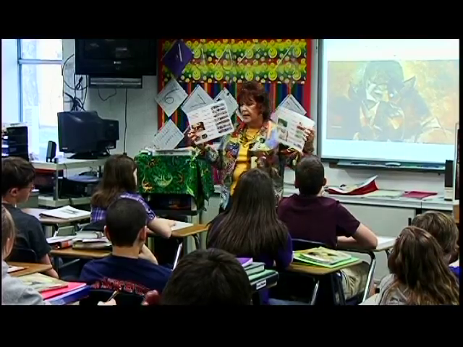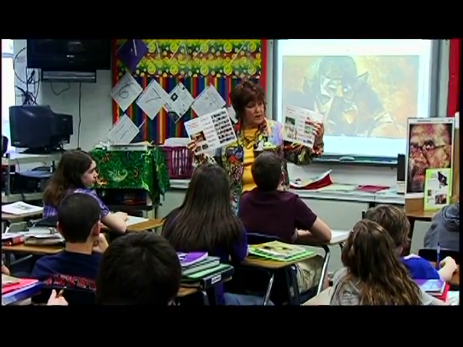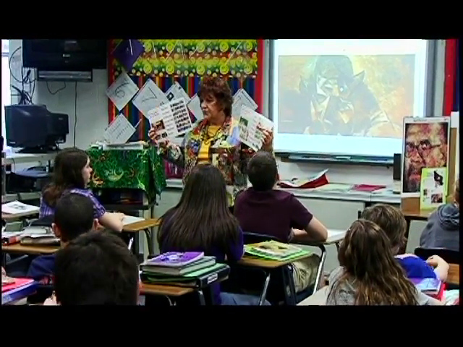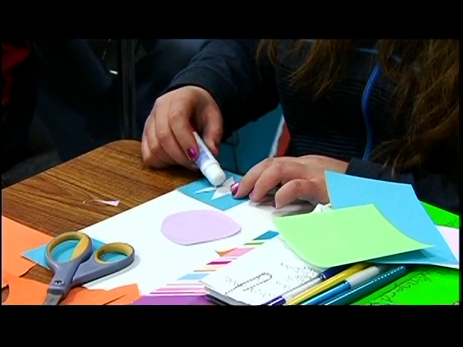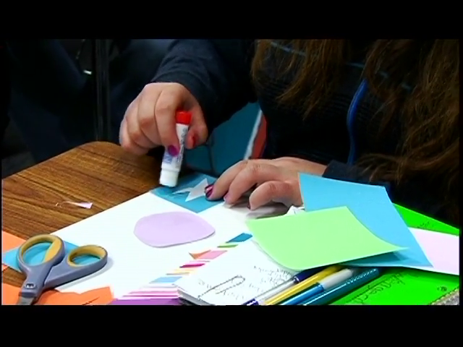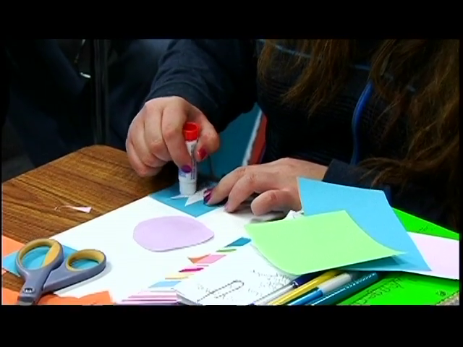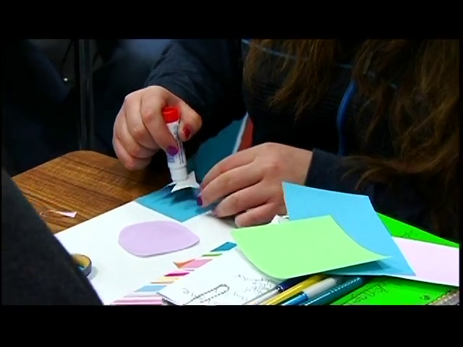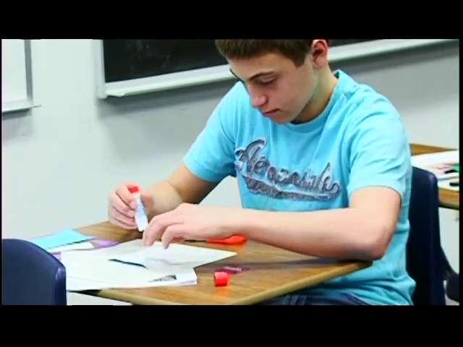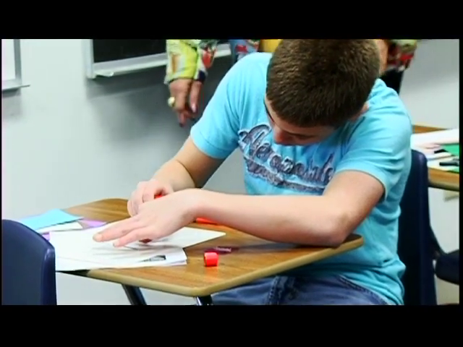Everybody uses line. We've used line before. We're going to be concentrating on shape today. We're going to be concentrating on color. And we're going to be talking a little bit about balance and unity and movement.